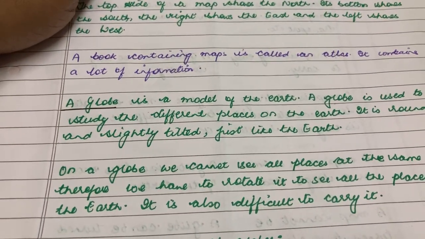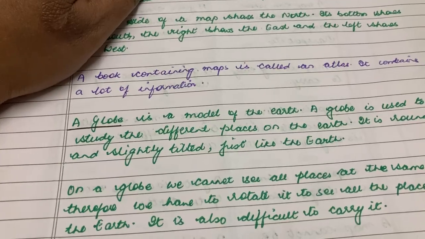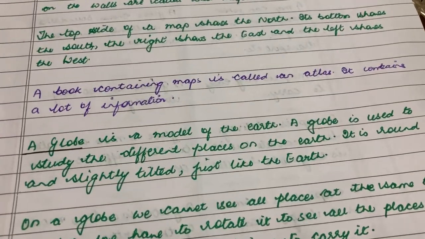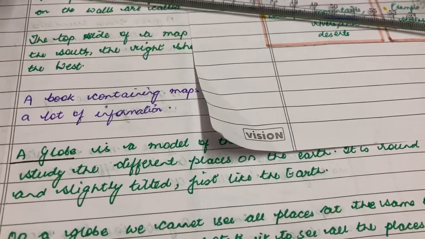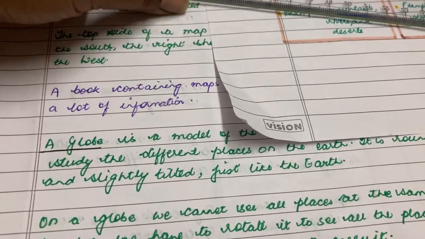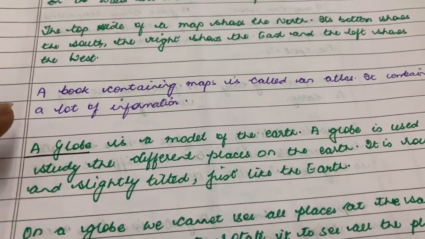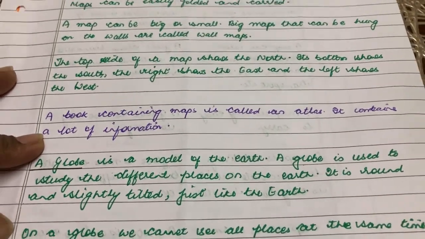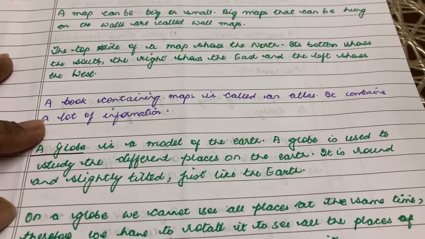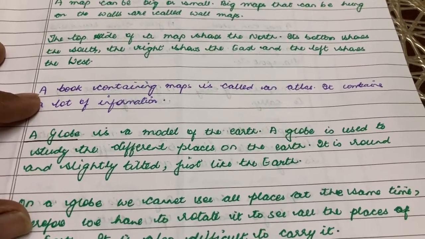Now we'll understand what a globe is. So basically a globe is a model. A globe is the earth's model. It's not something that is done on a flat surface. It is a model of the earth. A globe is used to study the different places on the earth. It is round and slightly tilted just like the earth.